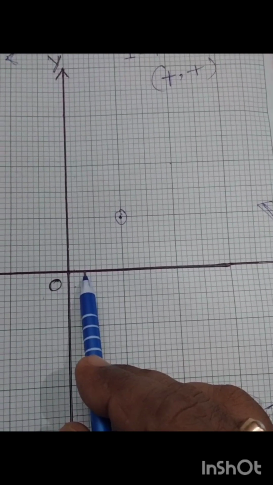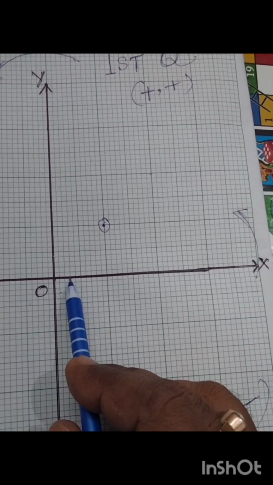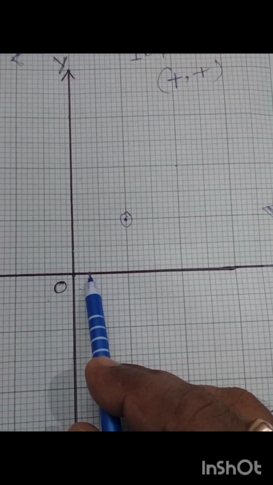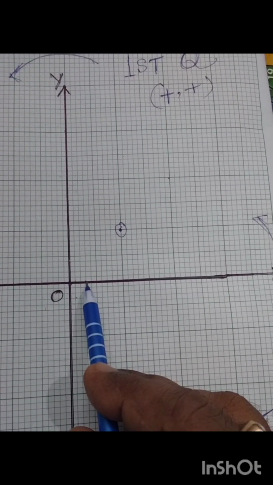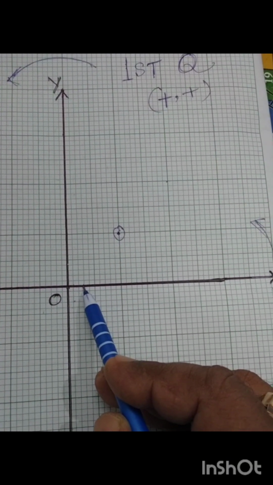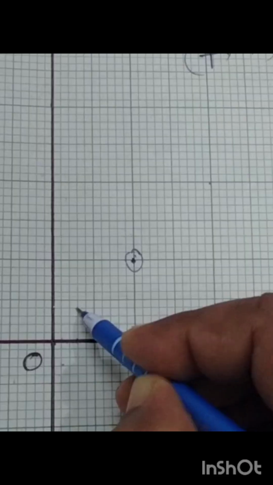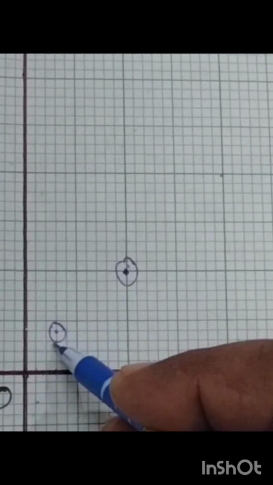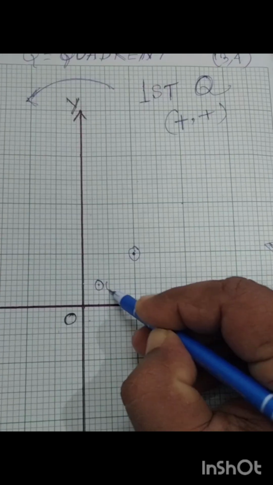Okay, and now the next number is 4. Actually 4 is the point of the y-axis, so we must move upwards. And how many squares should we move? We have to move 4 squares. Then we have to leave this point and move 4. 1, 2, 3, 4. Here is the final point, and we have to give a point here and make a circle surrounding this point, and we have to write here (3, 4).